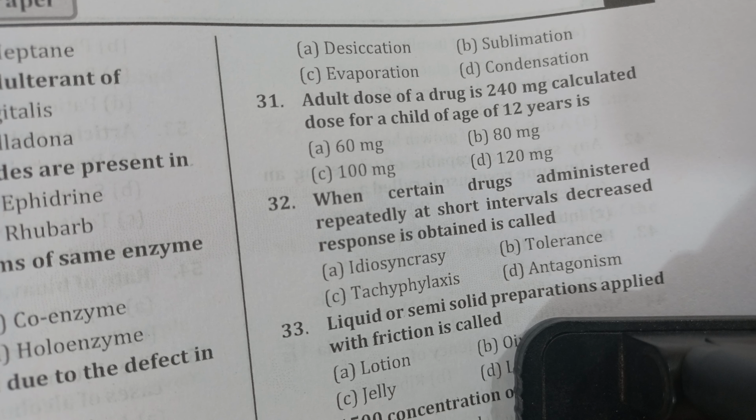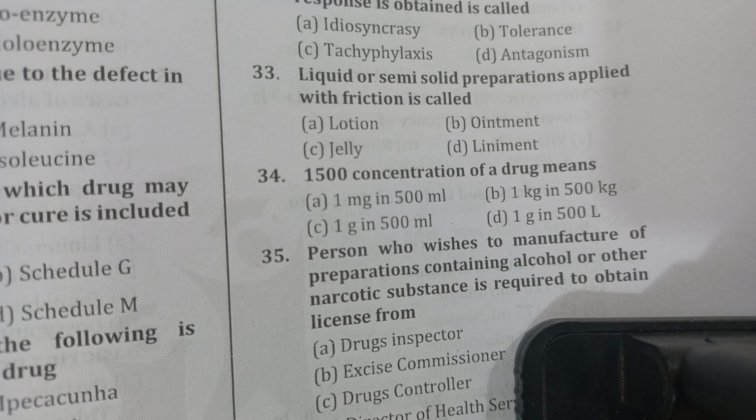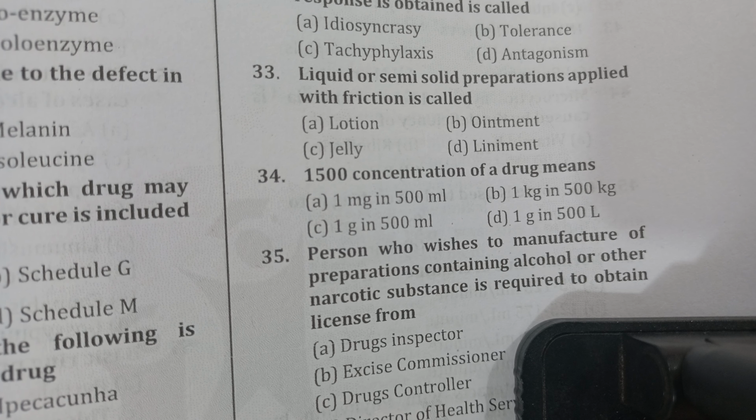Next one. When certain drugs administered repeatedly at short intervals, the decreased response obtained is called. This phenomenon is tachyphylaxis. Option C. Next one. Liquid or semi-solid preparations applied with friction is called liniment. Option D.